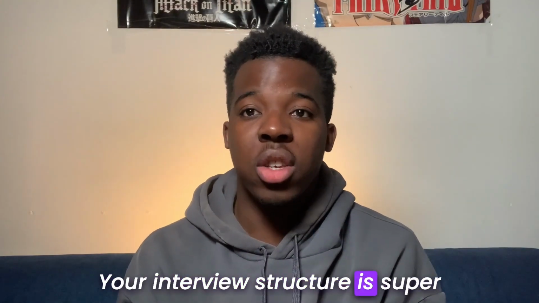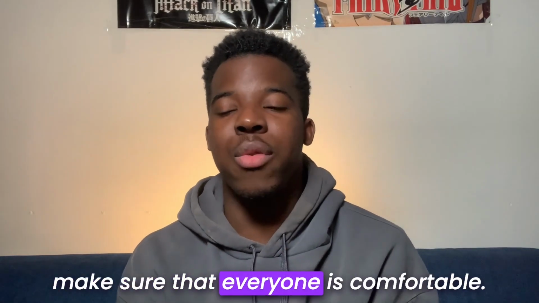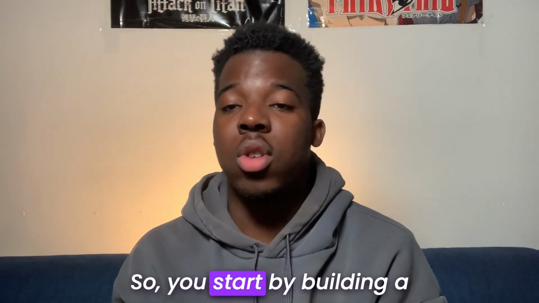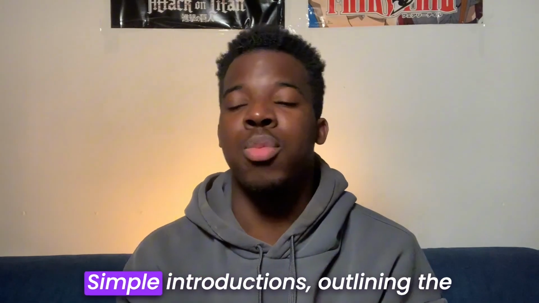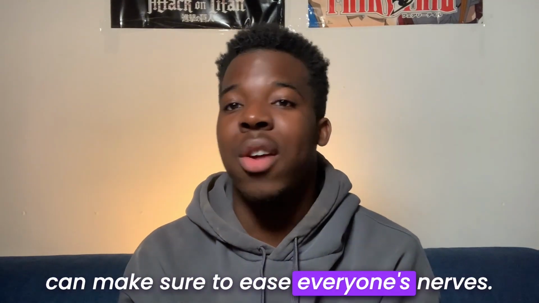Third, you should set a clear structure. Your interview structure is super important because how you start the study sets the tone, and you want to make sure that everyone is comfortable. So, you start by building a relationship with your user. Simple introductions, outlining the interview's purpose, and a bit of small talk can make sure to ease everyone's nerves.